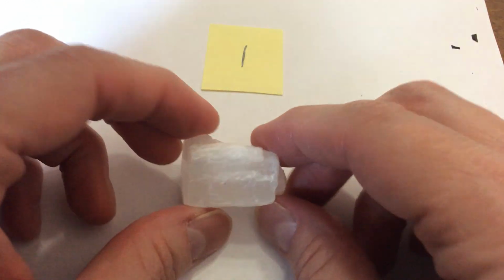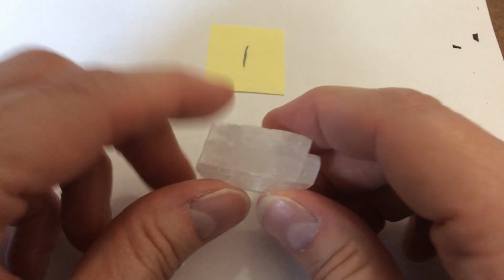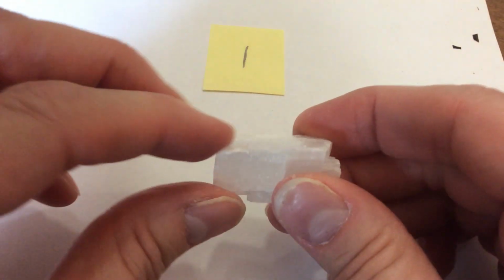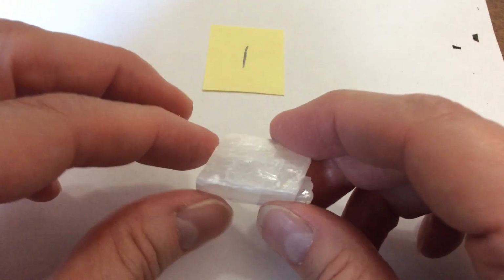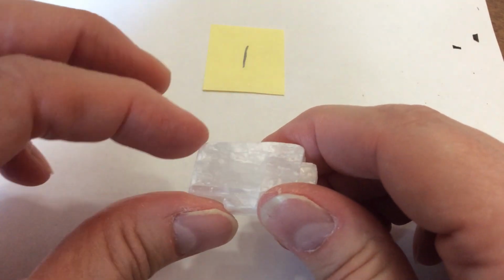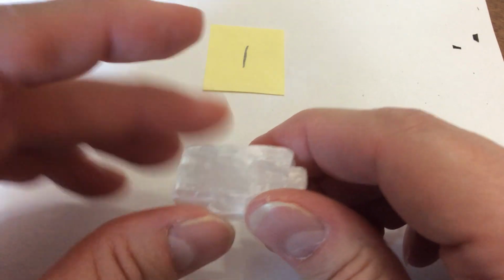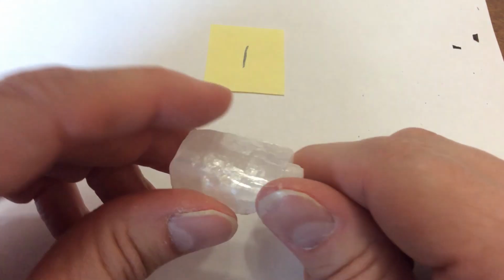Here's sample number 1, and the first column says that you're to record the color, which I would call white. The second one is cleavage, and that refers to the breakage pattern. And you can see this is breaking along planes, right? So if you look at that, it appears to be in planes. Here's an oblique angle greater than 90 degrees. So we have a clear breakage plane.